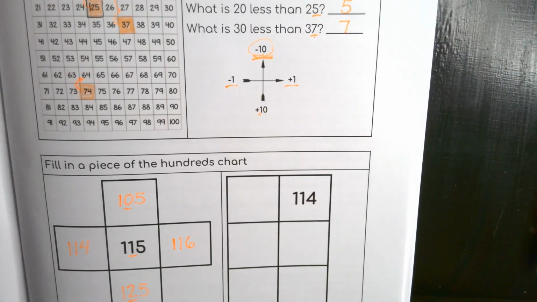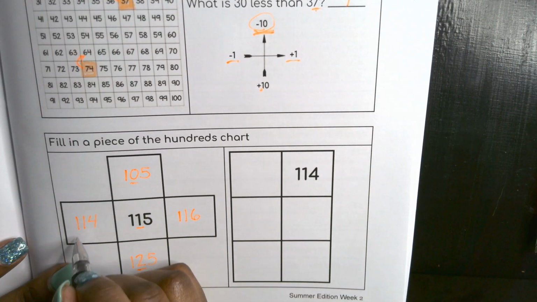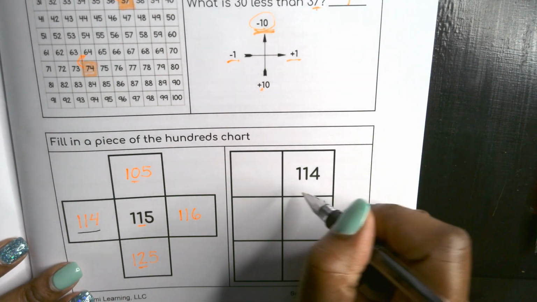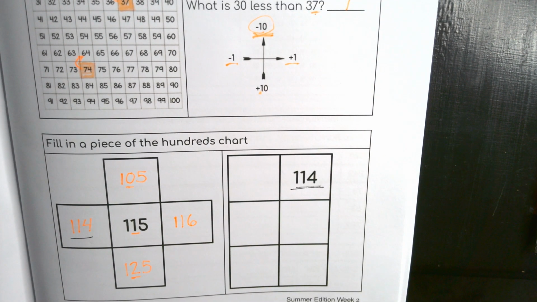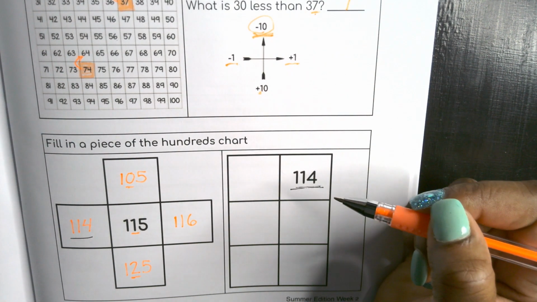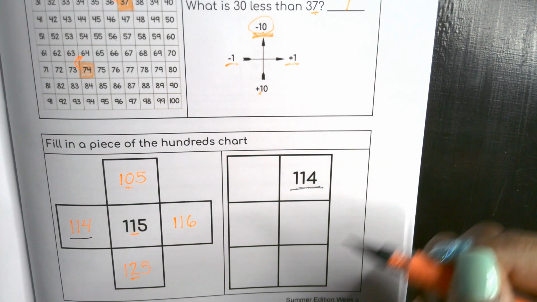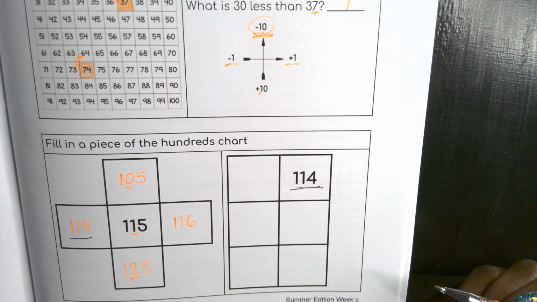So here, wow, look, 114 is here, and 114 is the only number I have here to work with. So now I have to use my chart again, or I can use my compass to figure out what goes in these blanks.